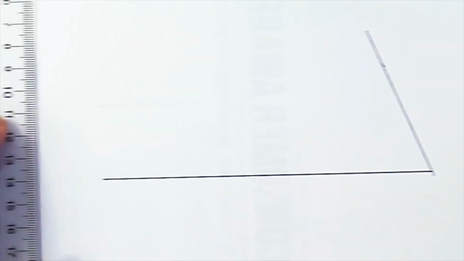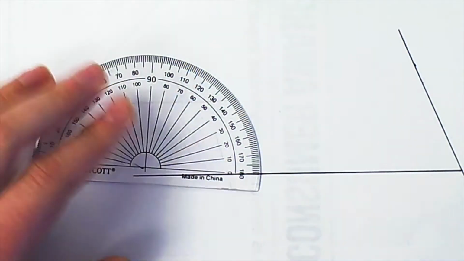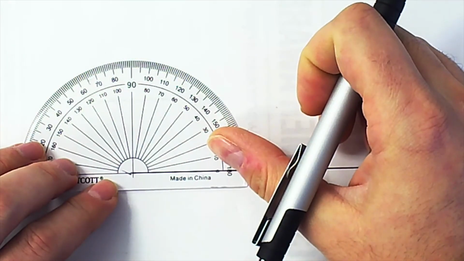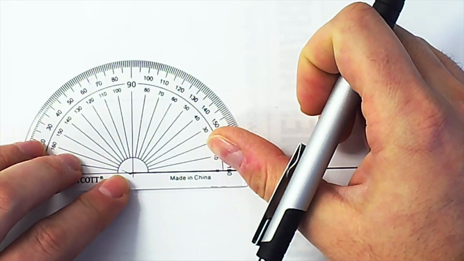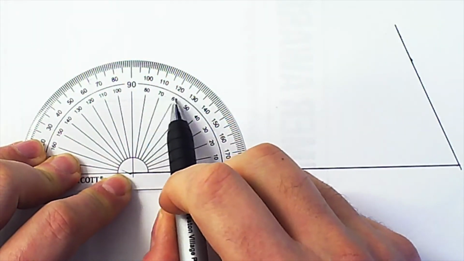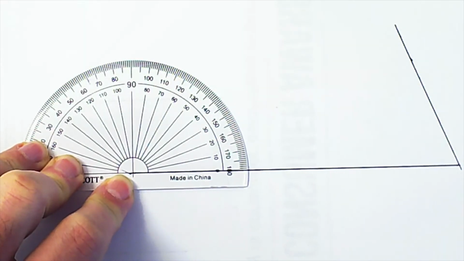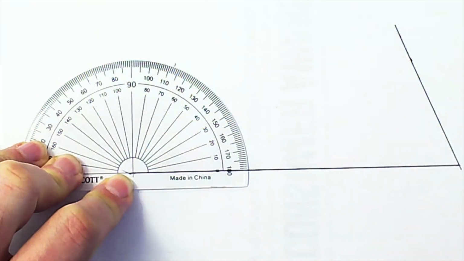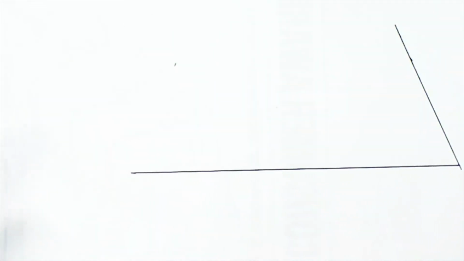Now I drew the extra long line because I want to use it on this side here. So there it is. Line it up at the 0. Since I'm lining it up on the right, I need to use the inside numbers. 60 and 70 is right here. And it's just right before 70. It's two little marks before 70.